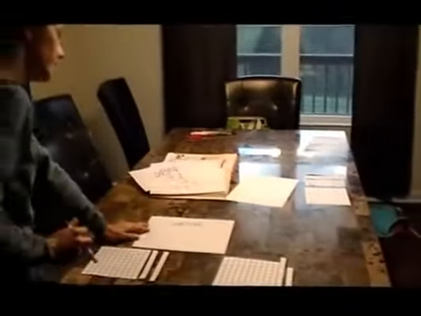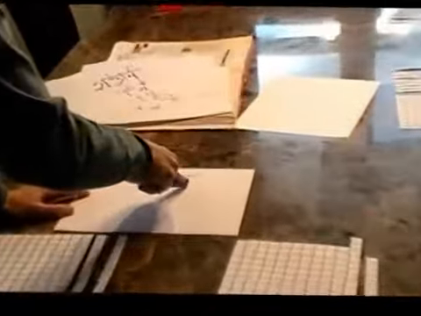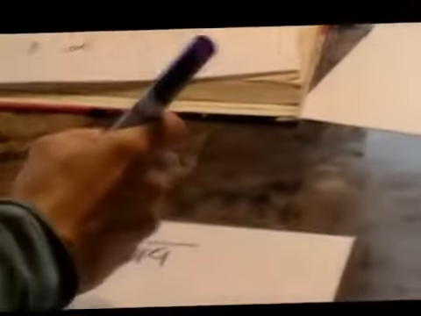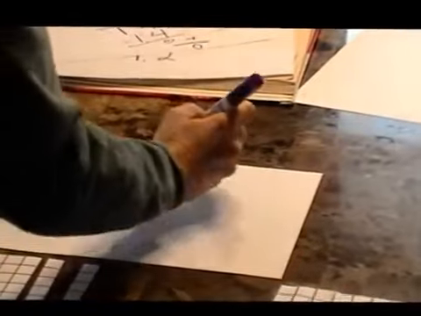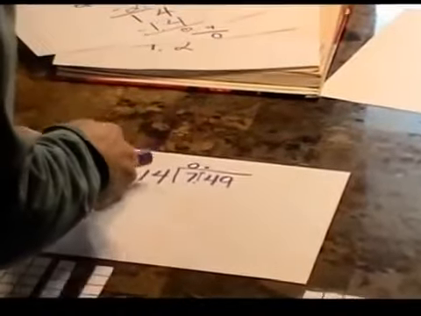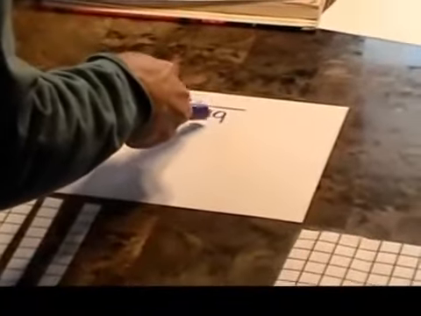Let's work on another one, a little bit more difficult. The whole number is going to have 2 digits in it. It's 7 49/100 divided by 14. So I bring my decimal up first thing. I say, how many times will 14 go into 7? It won't. How many times will 14 go into 74?